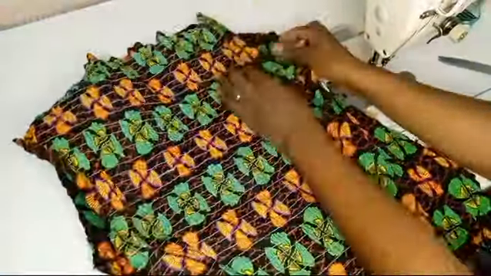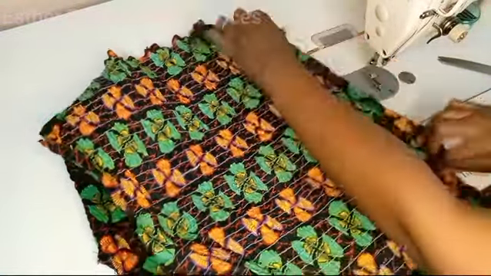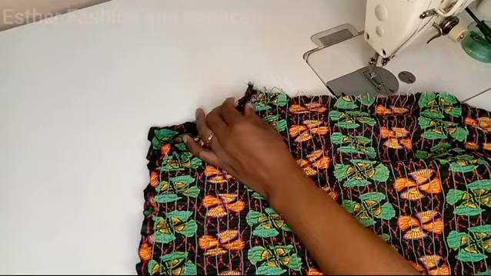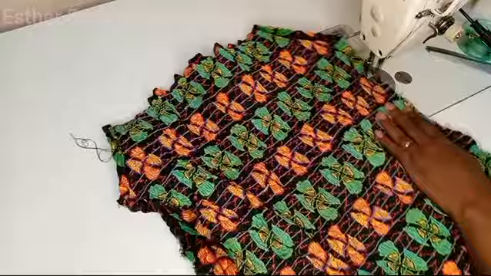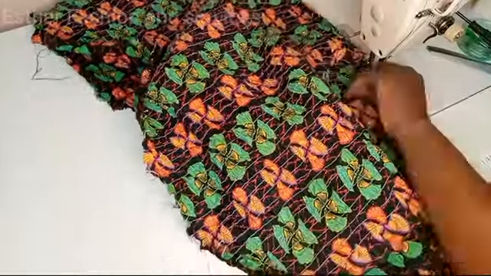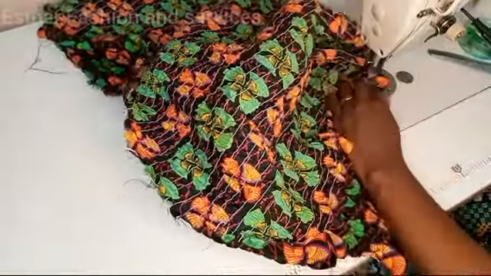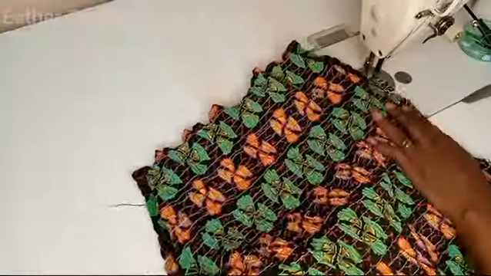I'm going to stitch the side. Okay, so I'm going to stitch the side. I will bring my pin and hold it down. Then I will stitch like this. So this is it. When I'm done, I'll repeat the same process on the other side of the dress as well. So this is it.